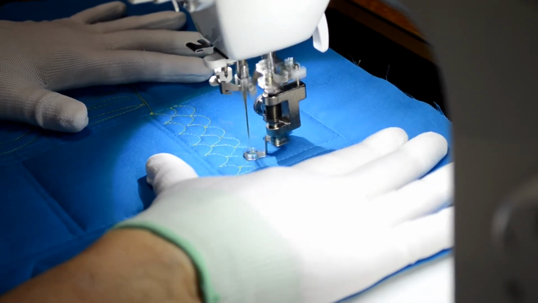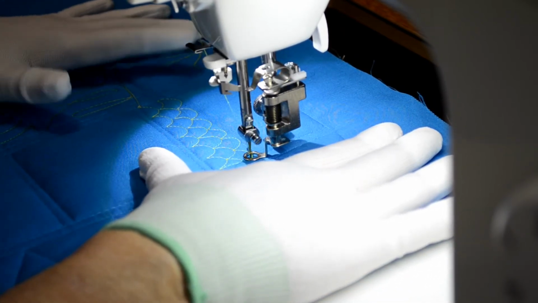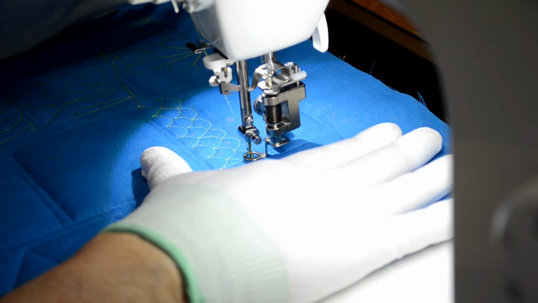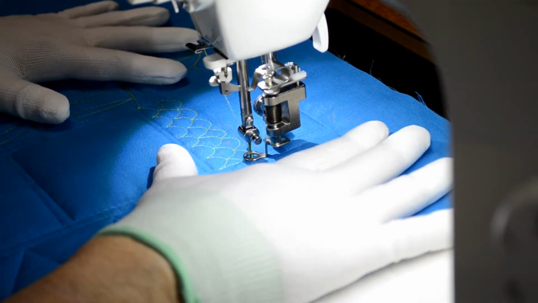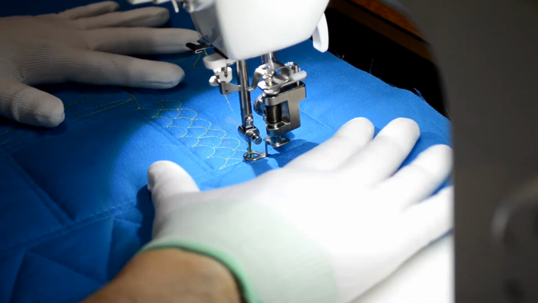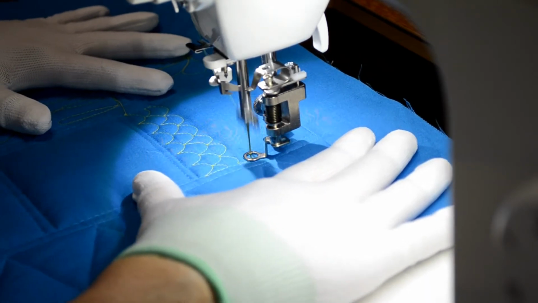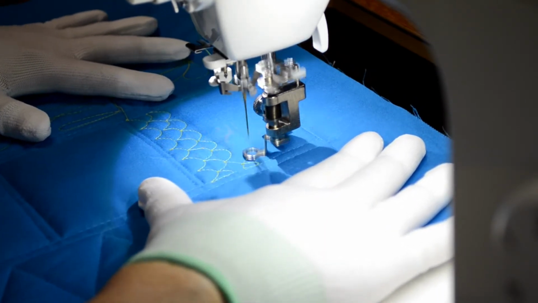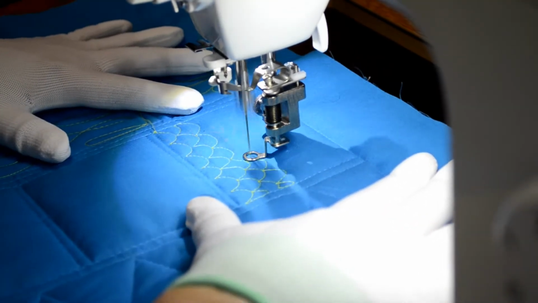And again, the ones that you're going to be doing in the block are so much smaller than these. And they're going to be on a printed fabric with a thread that's matching a lot better. So you're going to be fine. Now let's climb up the ditch here, come back down the middle of that one, and let's continue across.